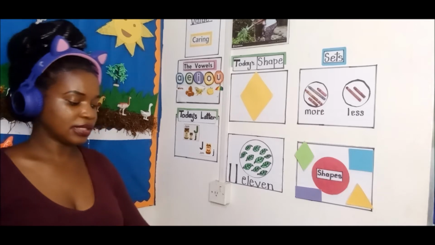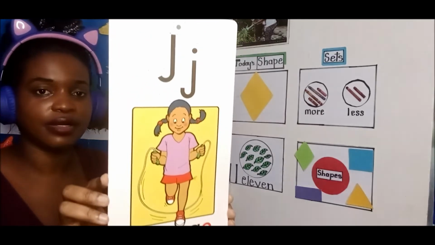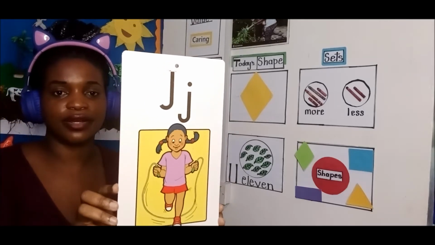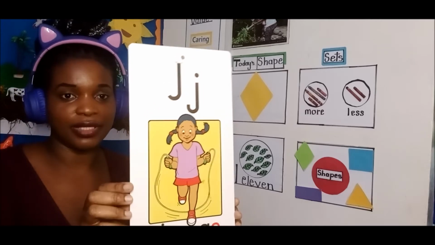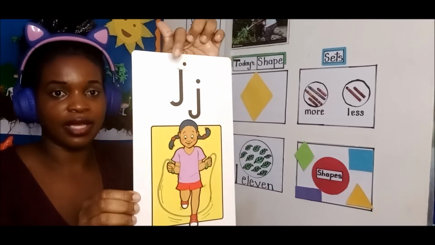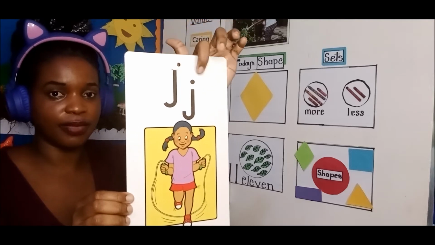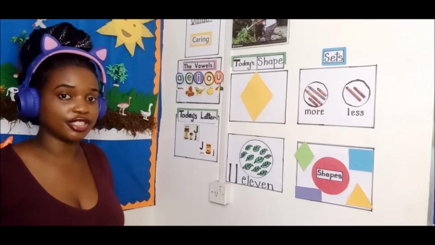Now we're going to look at a picture. This is a picture of a girl. Can you see the girl? What is she doing there? We can say the girl is jumping. See capital J and common J. The J says J.